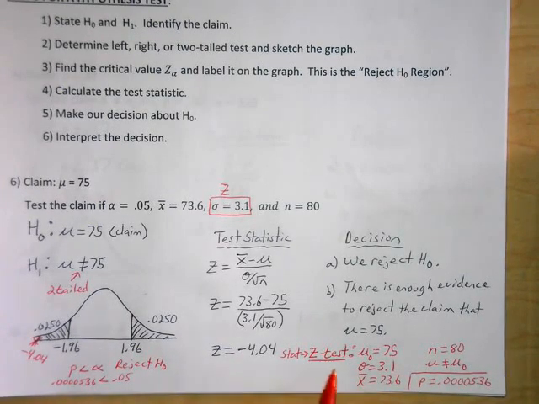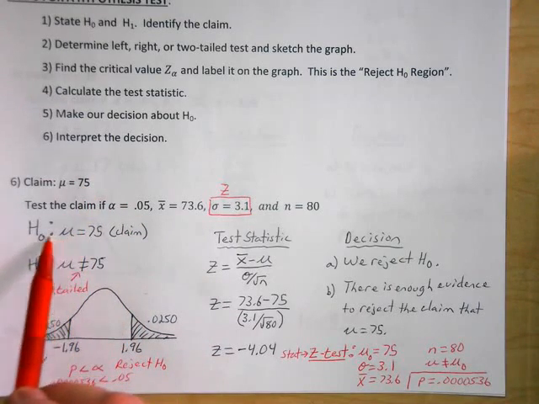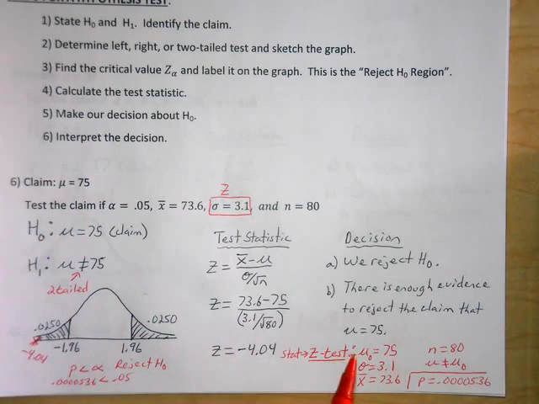Now notice what I wrote down for the calculator steps. I wrote down the test that I used. Okay, I used the z-test, and then I put in the mu sub naught is 75, and again that corresponds to H0. Okay, the H0 and mu sub 0 or mu naught is your null hypothesis. Okay, and then I put in all the other values, and the p equals 0.0000536. That is the p-value from your calculator answer.